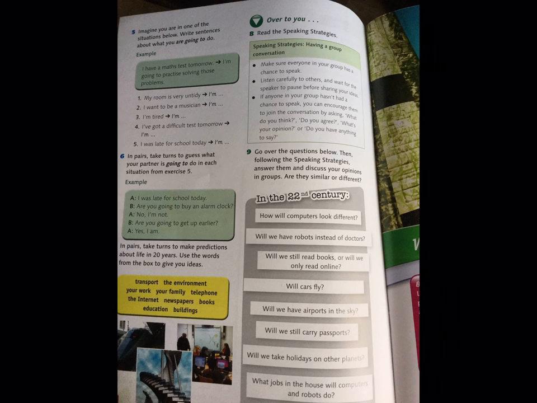And 4 we have I've got a difficult test tomorrow. I'm going to wake up early. I'm going to study for it now. So again, I've got a difficult test tomorrow. I'm going to study for it now.